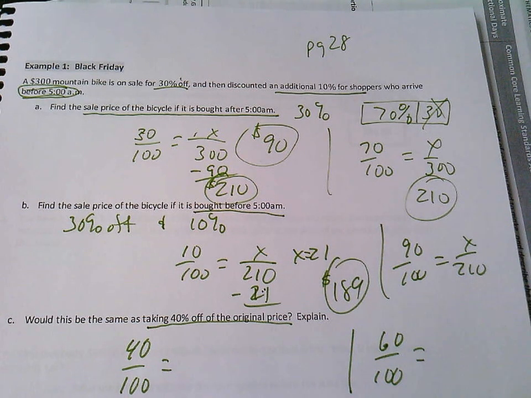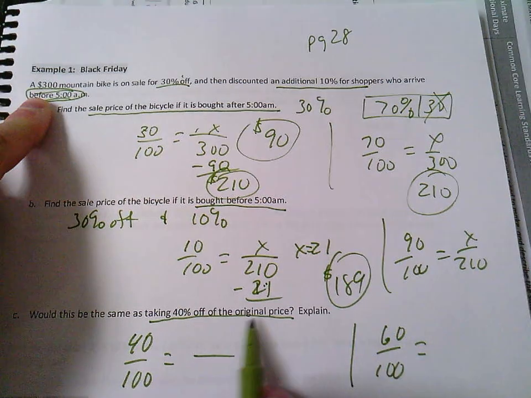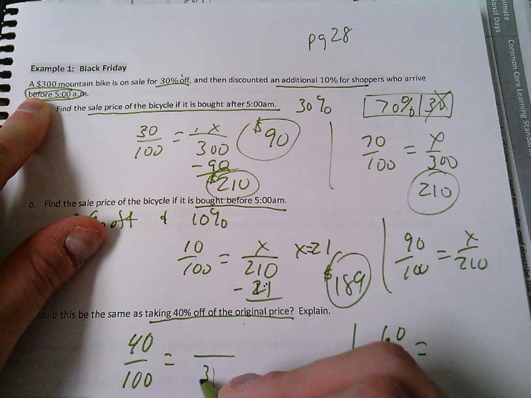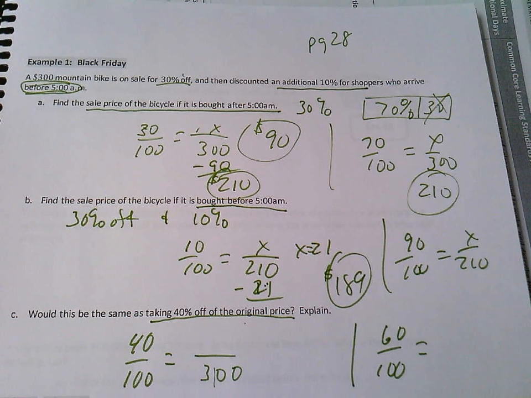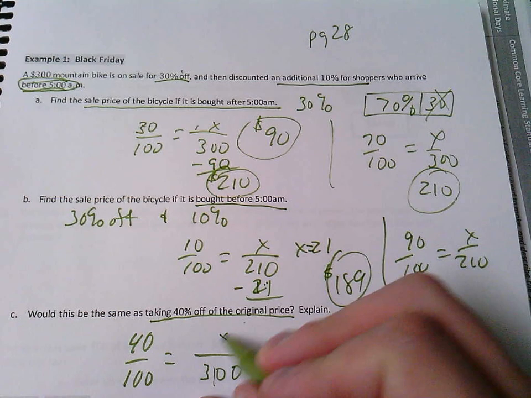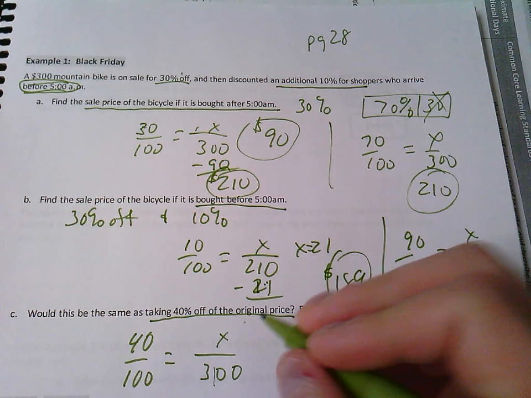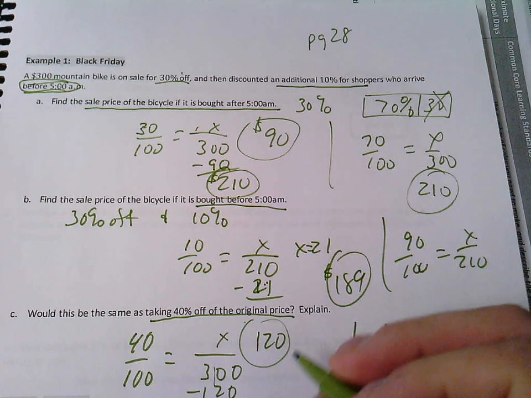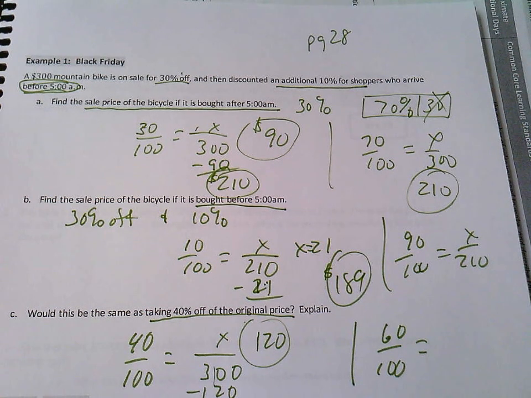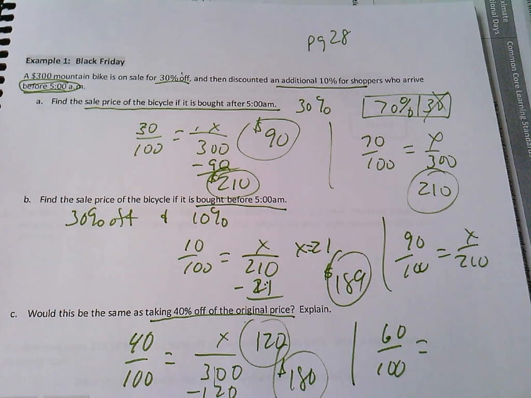So 40% of the original price, which is the $300, is $120. But remember, doing it this way, you have to take that $120 off, and we get $180. And what you find is that we are not going to get the same thing.